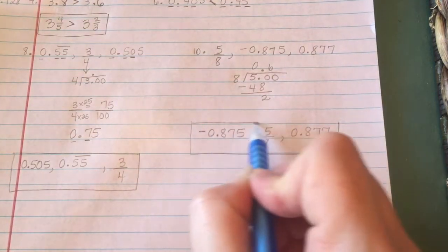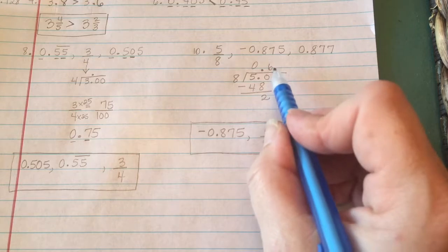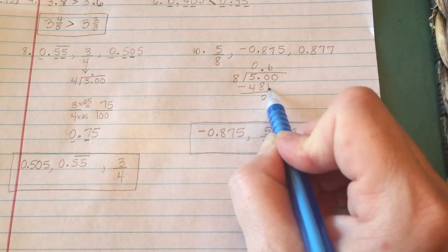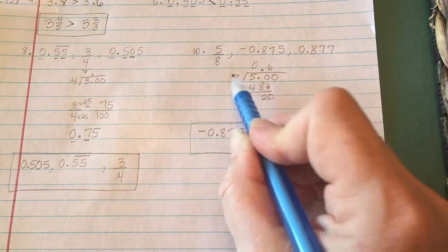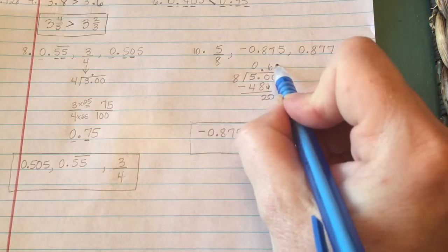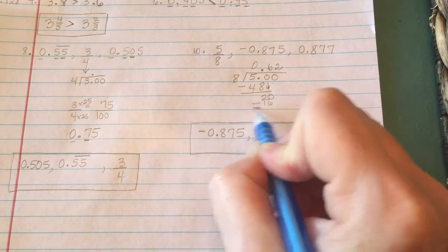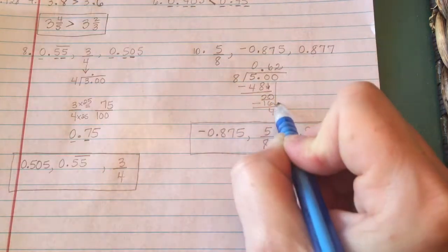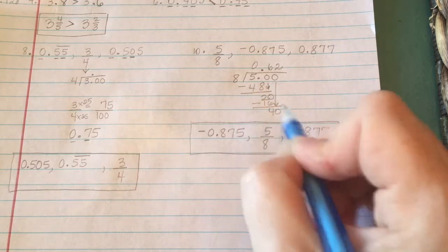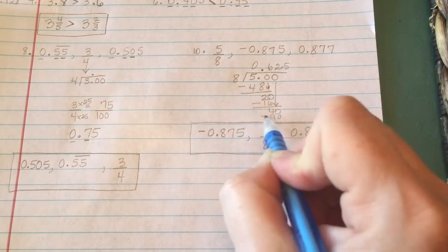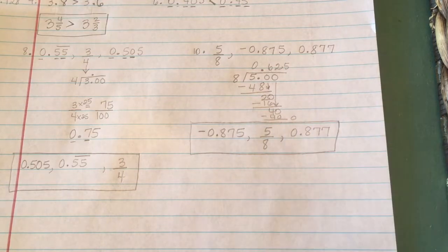Now, if we wanted to go ahead and finish this out, we could. We could say 6 times 8 is 48. Subtract and bring down a 0. 8 goes into 20 2 times. 2 times 8 is 16. Subtract and bring down a 0 and we get 40. 8 into 40 goes 5 times. 5 times 8 is 40, and when we subtract we get 0.